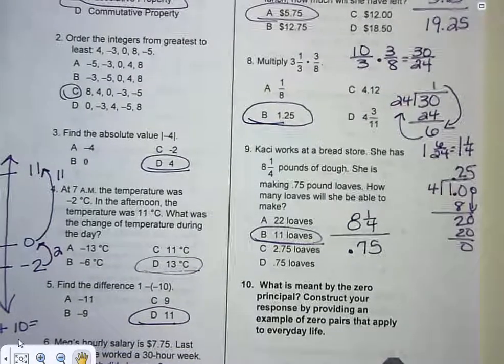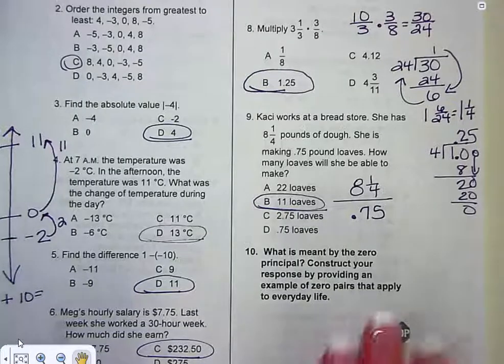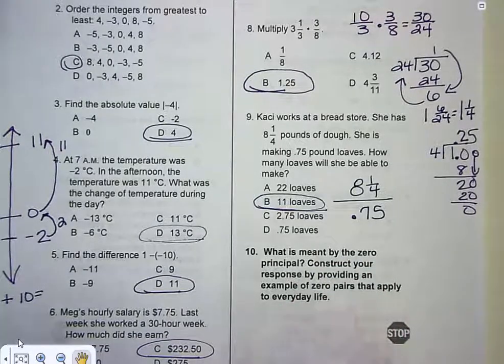All right, last one. What is meant by the zero principle? Construct a response by providing an example of zero pairs that apply to everyday life. The most common thing that I heard from people is, I don't know what you mean by the zero principle. If it had just said that, I might have been confused, but as I kept going, construct your response by providing an example of zero pairs that apply to everyday life. So what are we talking about? Zero pairs. What might be an example of zero pairs in everyday life?